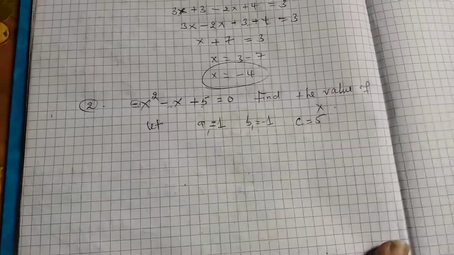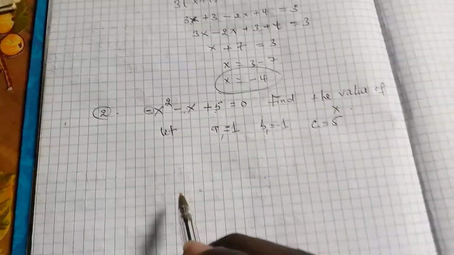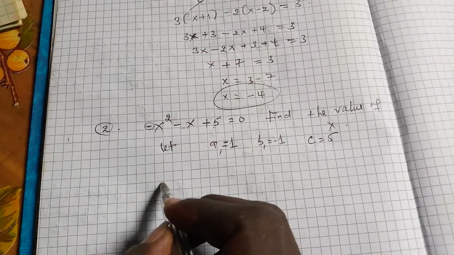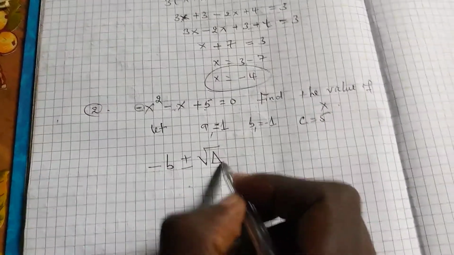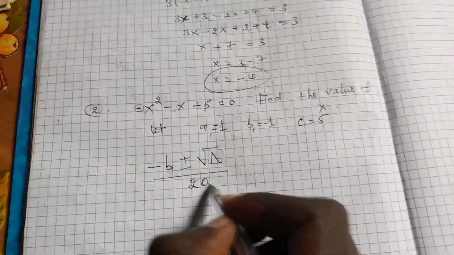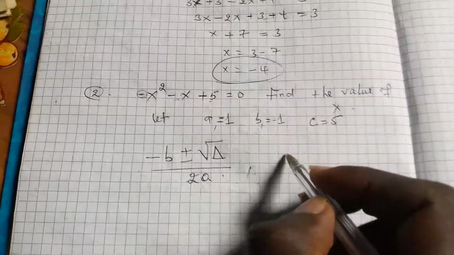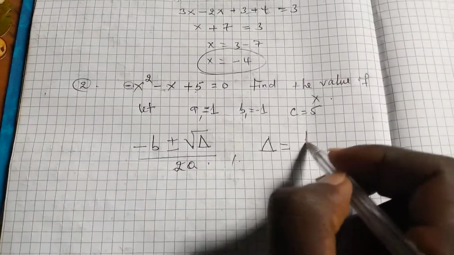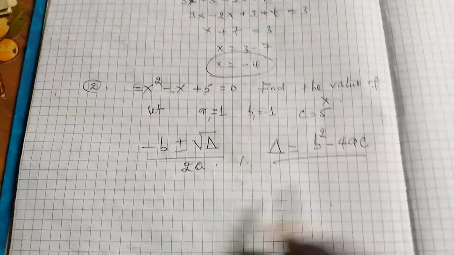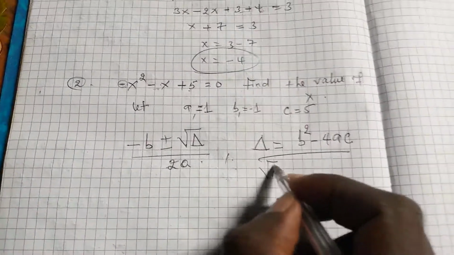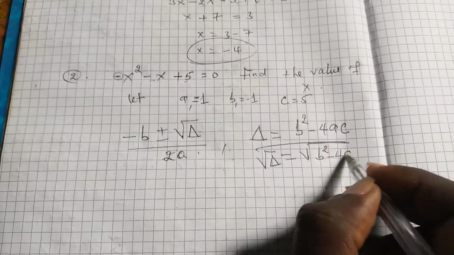And the discriminant, we know the formula: x equals minus b plus or minus the square root of the discriminant, over 2a. This is our formula that we are going to use, and here the discriminant is equal to b squared minus 4ac. This is our discriminant. So the square root of the discriminant is equal to the square root of b squared minus 4ac.